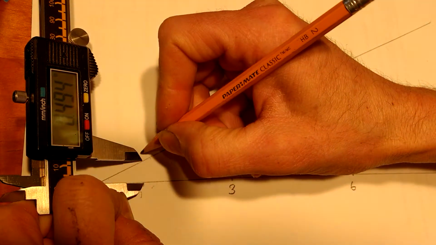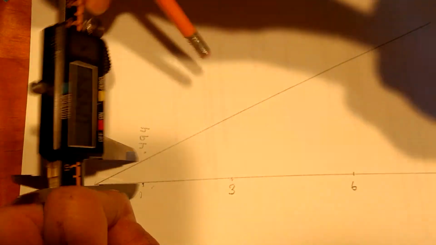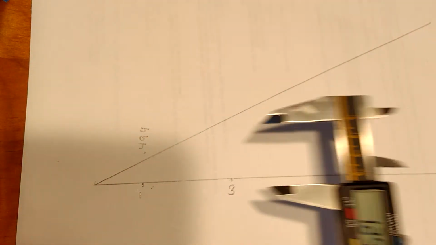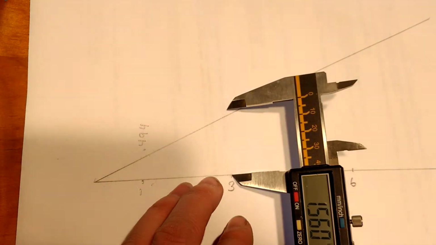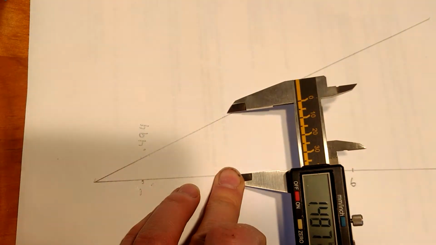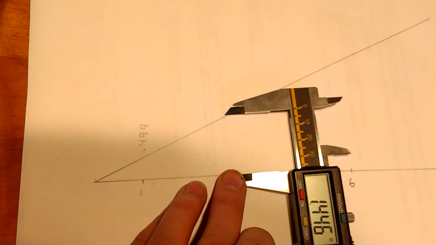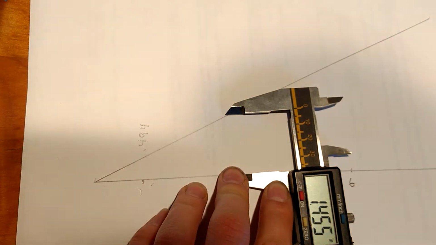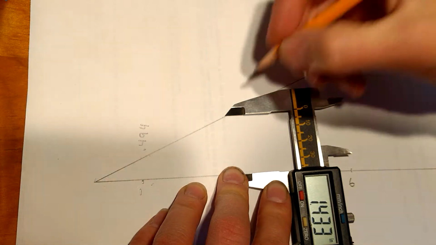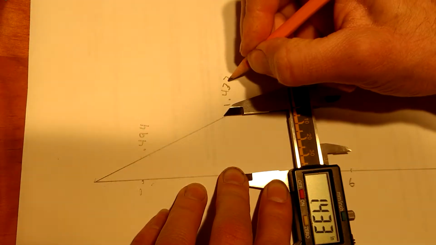0.494. This is not a particularly accurate way to measure distance on paper, but it's quick and it's handy, so that's what we're doing. But it'll illustrate the point here. I really should be using some sort of square device to get it right. Okay, look at that. 1.433.